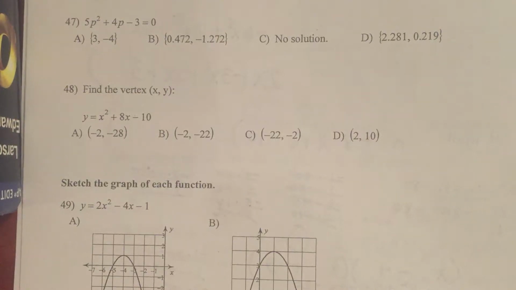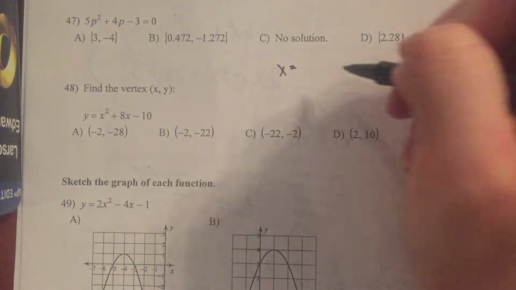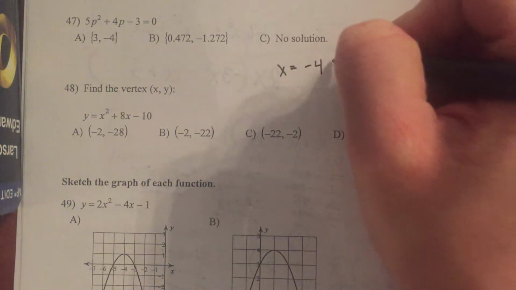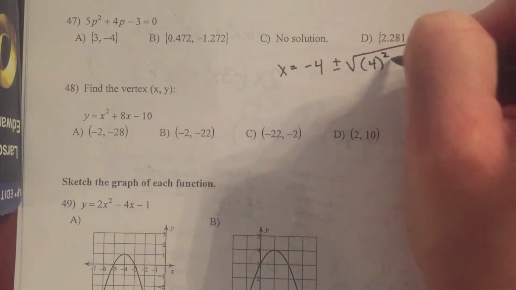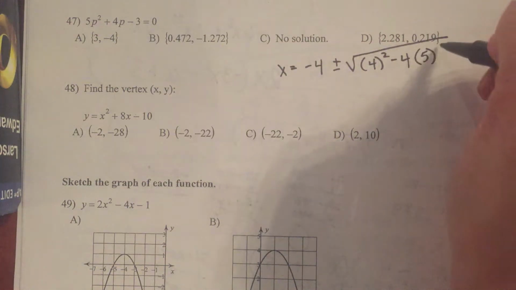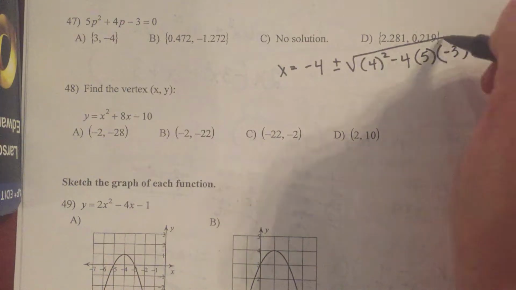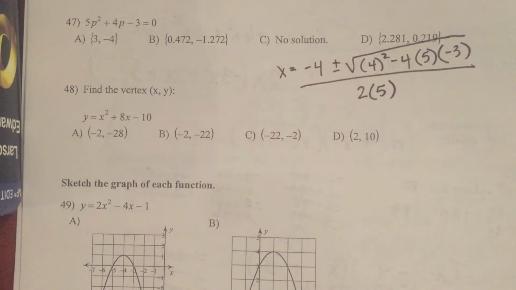Okay, so number 47, quadratic formula again. So x equals the opposite of b, which would be negative 4, plus and minus the square root of b squared, or 4 squared, minus 4 times a, which is 5, times c, which is negative 3. All divided by 2 times a, which is 5.